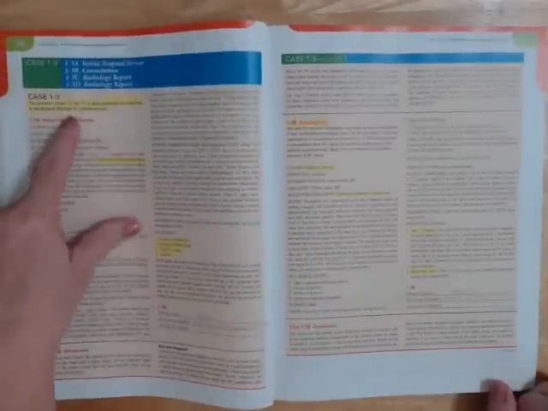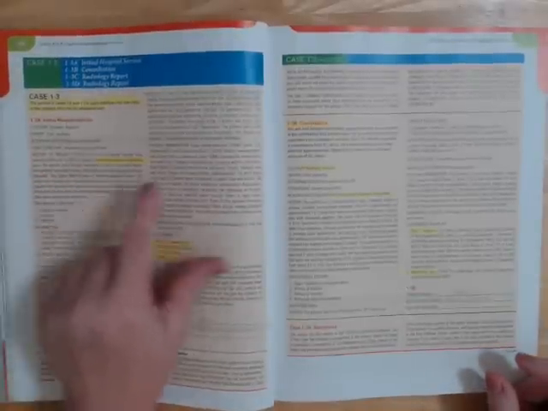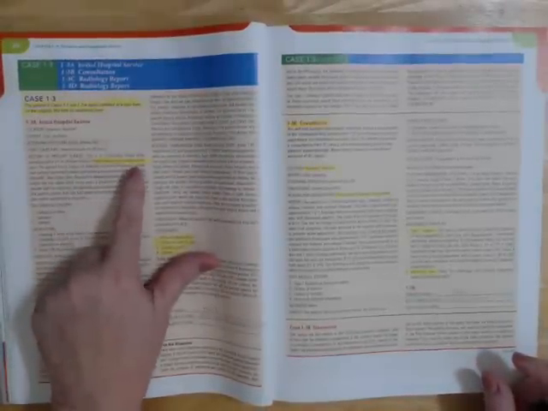Okay, case 1-3, same patient as 1-1 and 1-2. They have right lower quadrant abdominal pain. That's what they're coming in for. Our place is inpatient hospital, so they're being admitted into the hospital, initial hospital service.